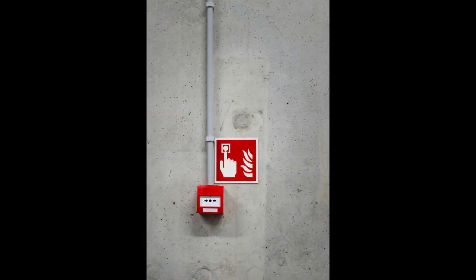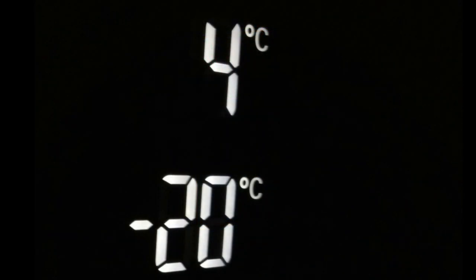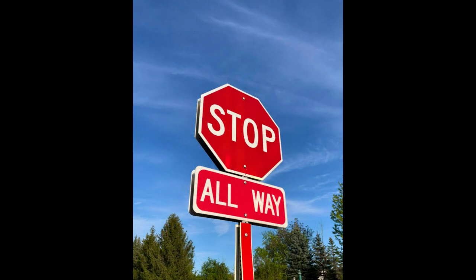Think: fire alarm system. Imagine a building with a fire alarm system controlled by a microcontroller. Normally, the controller is monitoring temperature and system status. Suddenly, a fire sensor detects smoke or high temperature. The sensor sends an interrupt signal to the controller. What happens next? The controller immediately stops all normal tasks.